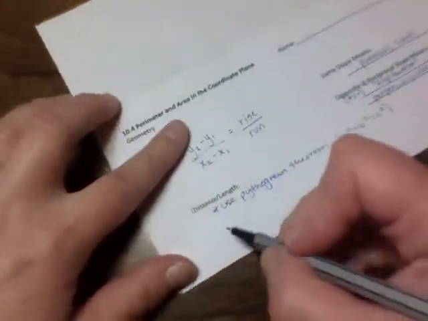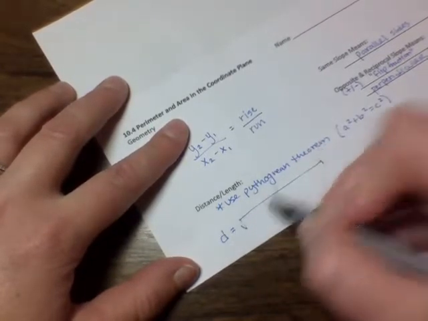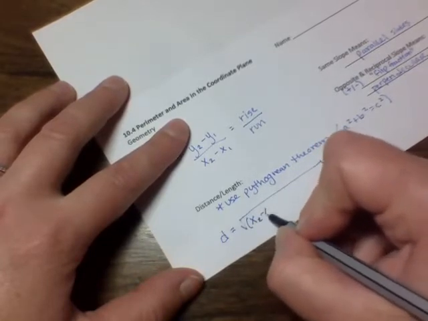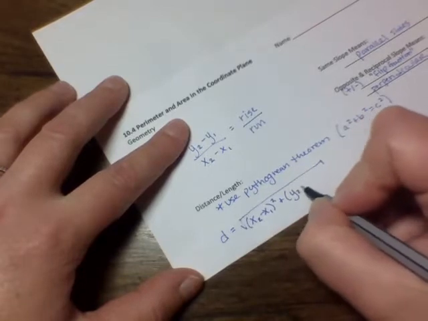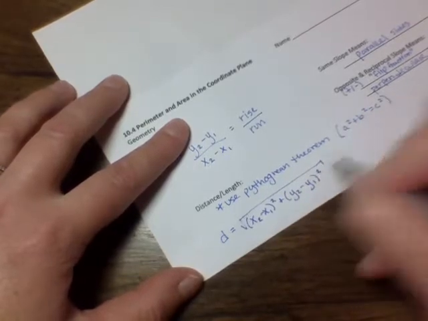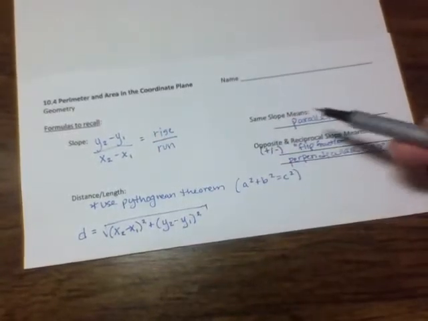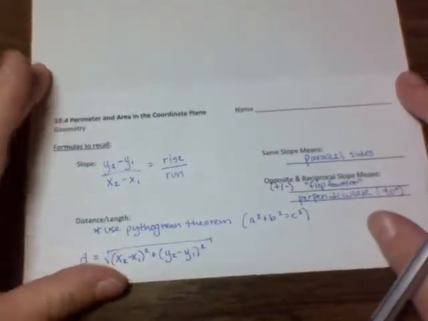But because a lot of times we're using coordinates, one way to use the Pythagorean theorem then is to say that your distance is the square root of your x's subtracted, but then that quantity squared, added to your y's subtracted, and then that quantity squared. So we've got our distance formula, our slope formula, and the idea of what happens when you have same or opposite reciprocal slopes.